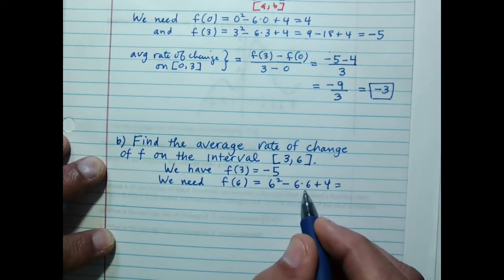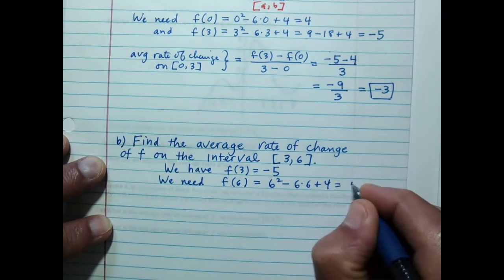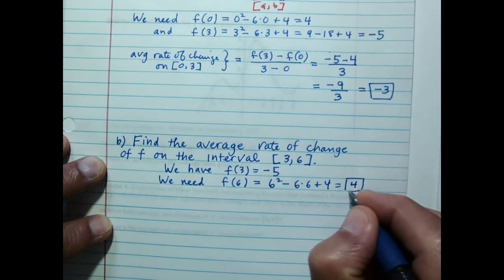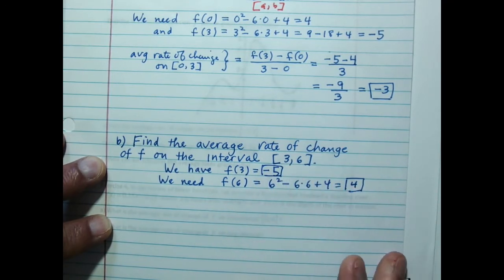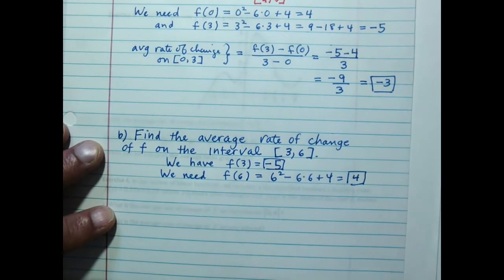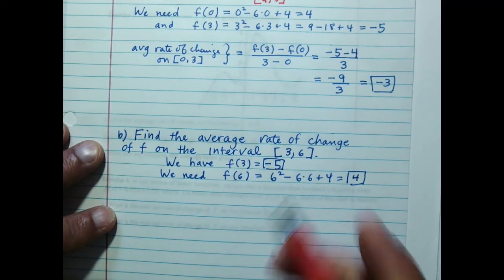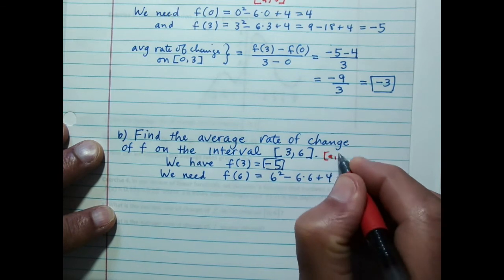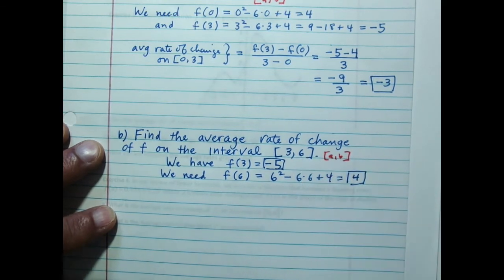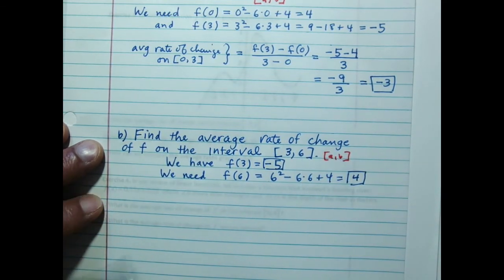That's 36 minus 36 plus 4. That's going to be just 4. So we got our f of 3 and we got our f of 6. So in part B, our a, b interval is from 3 to 6.